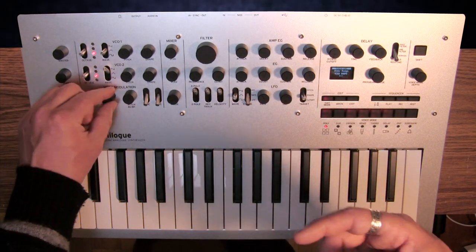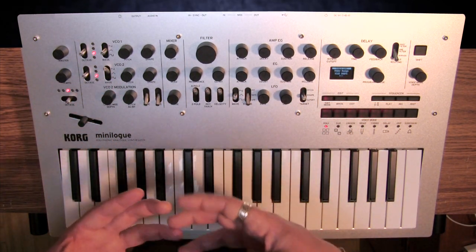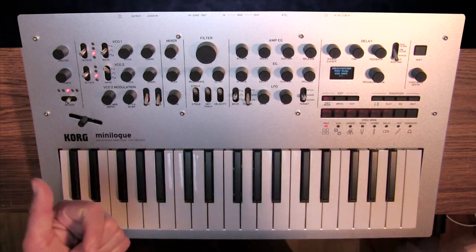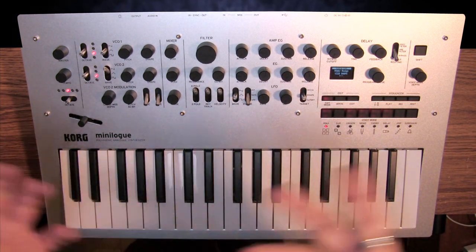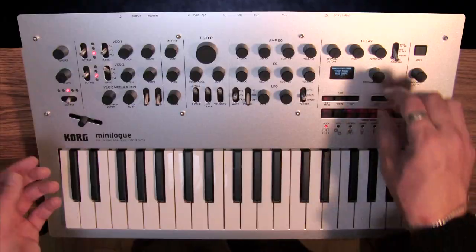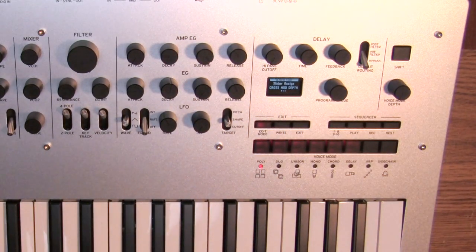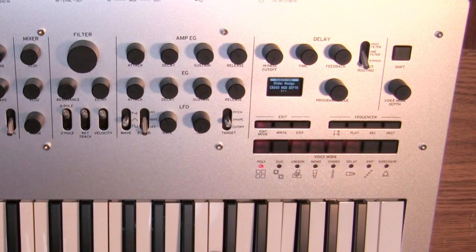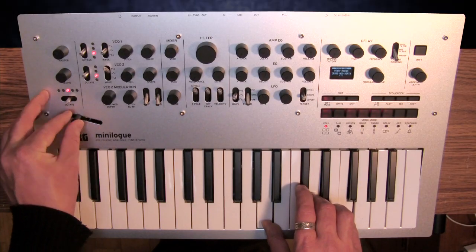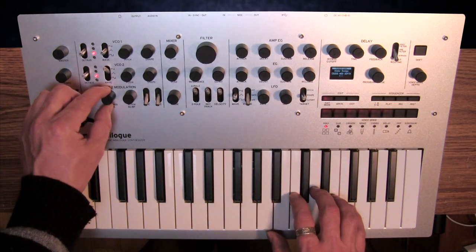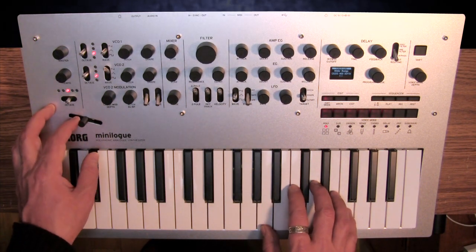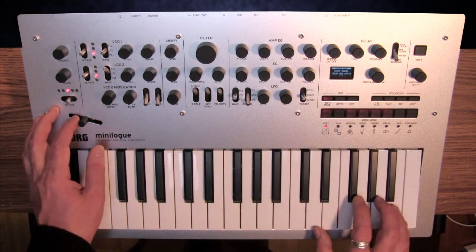Cool. But yeah, all of these things, the more you use them in tandem, in combination with different effects, the possibilities are just ridiculous. Cross mod depth. So you have the ability to add cross mod as a momentary modulation.